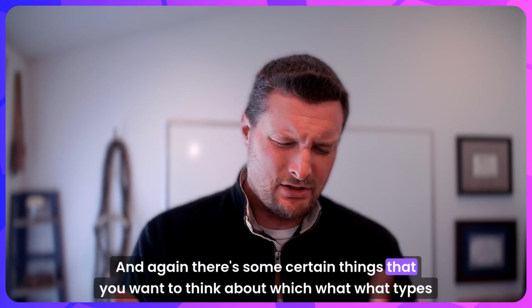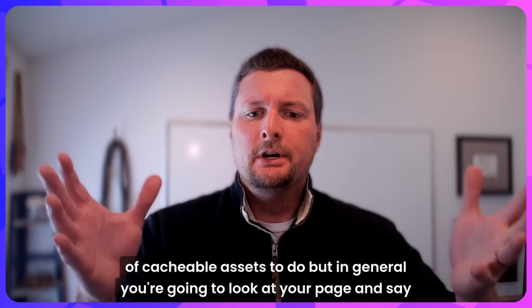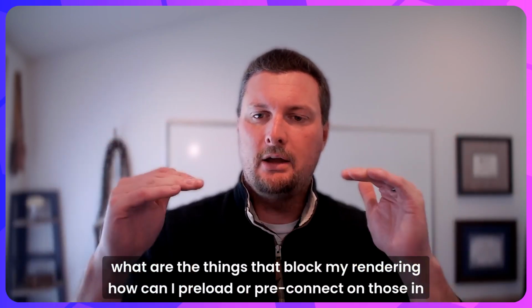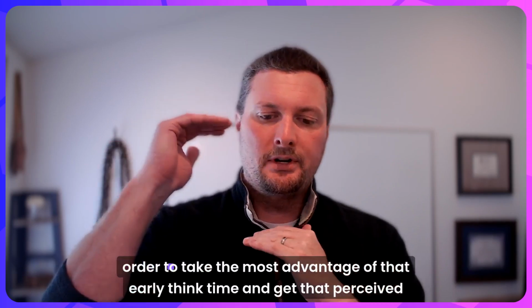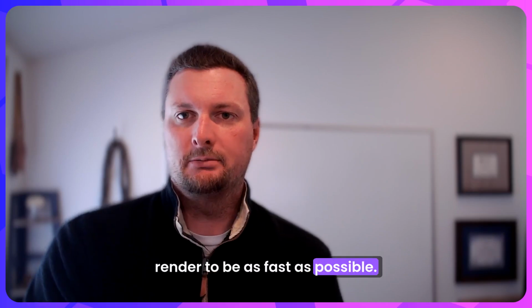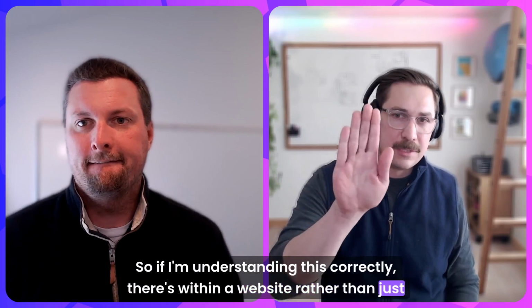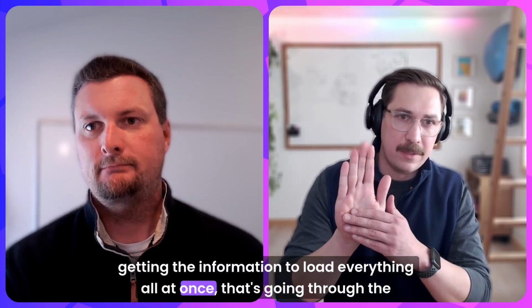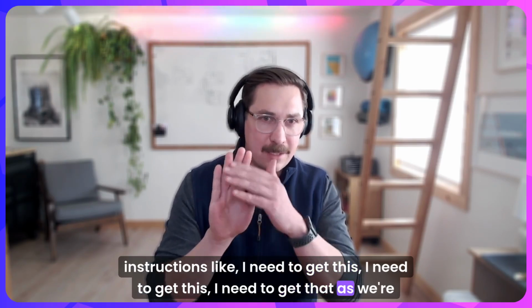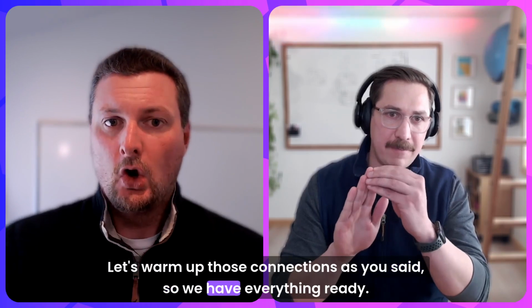And again, there's some certain things that you want to think about, which types of cacheable assets to do. But in general, you're going to look at your page and say, what are the things that block my rendering? How can I preload or pre-connect on those in order to take the most advantage of that early think time and get that perceived render to be as fast as possible? So if I'm understanding this correctly, within a website, rather than just getting the information to load everything all at once, thus going through the instructions like, oh, I need to get this, oh, I need to get this, oh, I need to get that as we're going down, you're just sending all the instructions first. Let's warm up those connections, as you said, so we have everything ready.